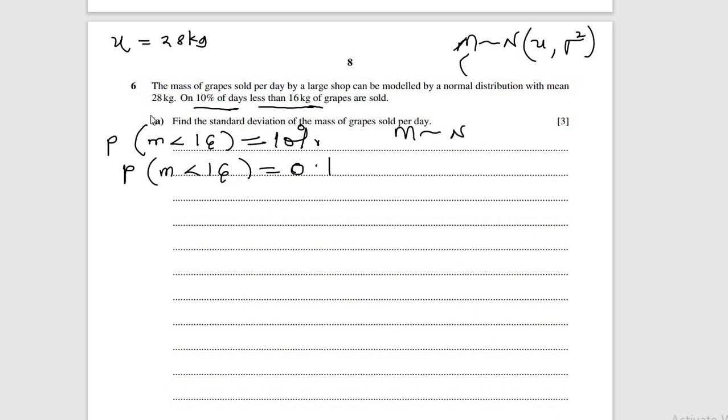So the normal distribution, the mean is 28. I don't know the variance. Okay, let me make it clear. The variance. Now let's standardize this.